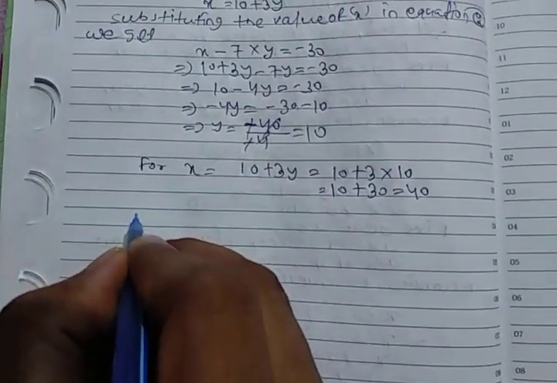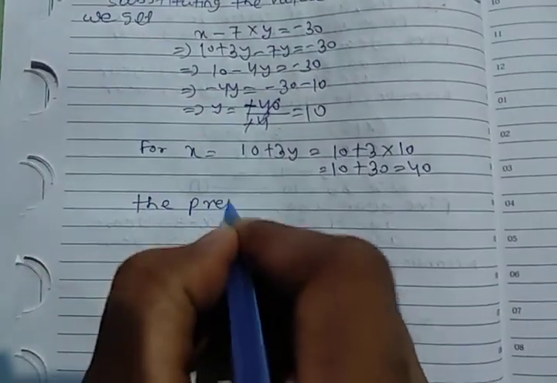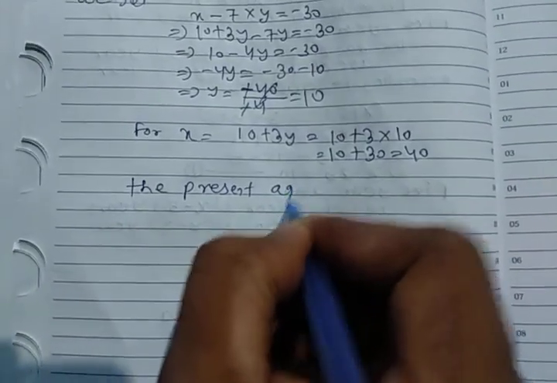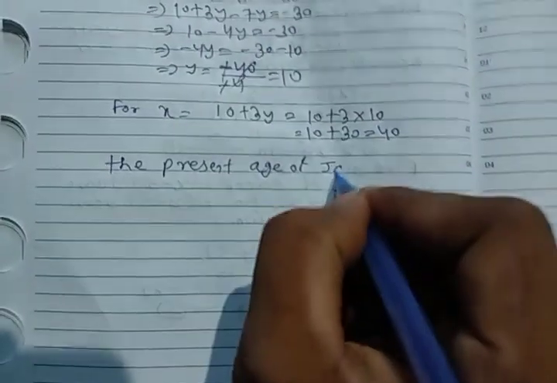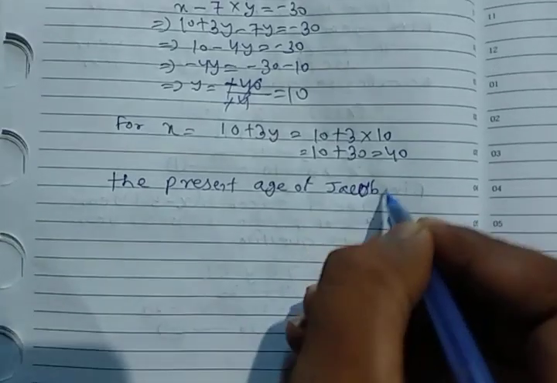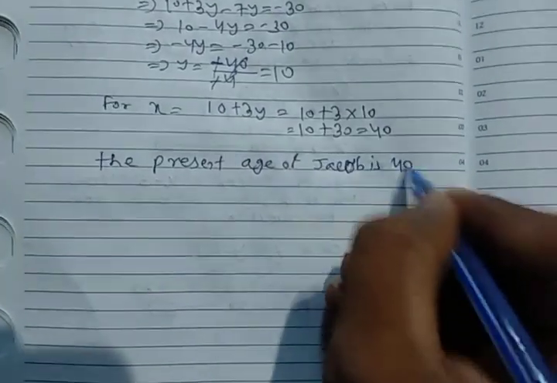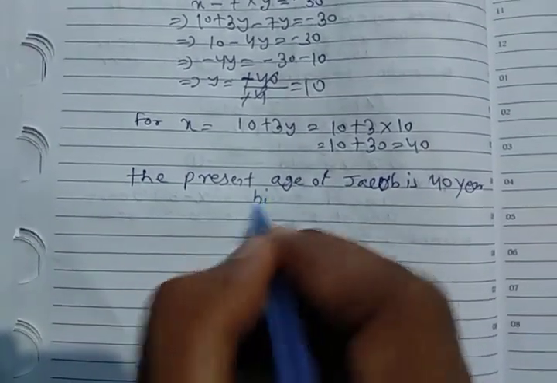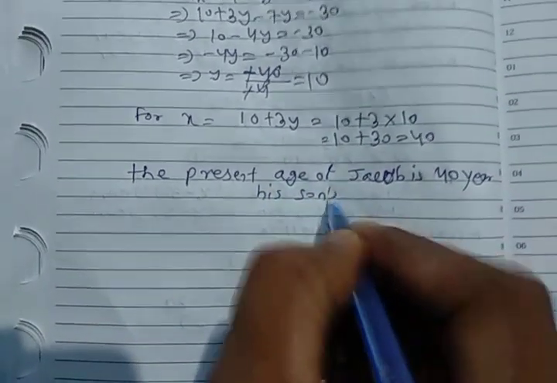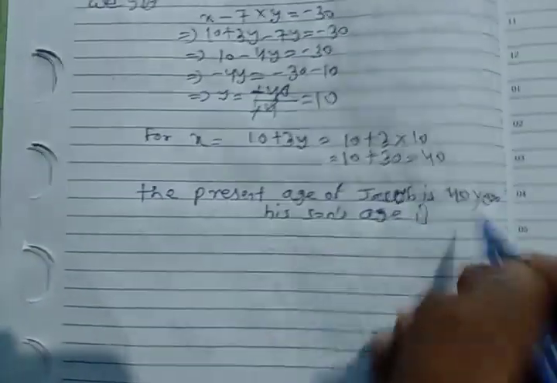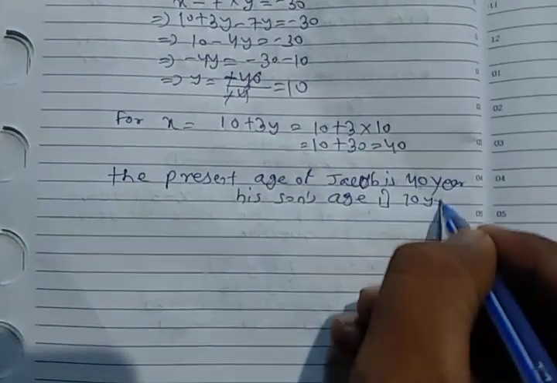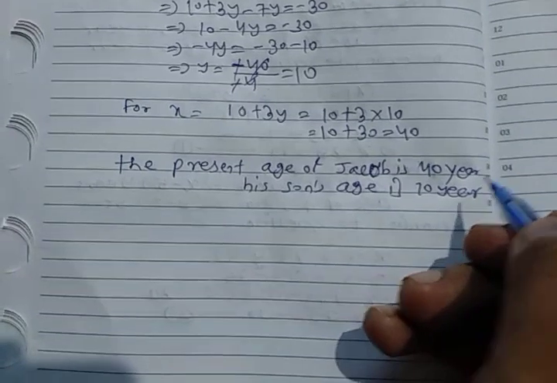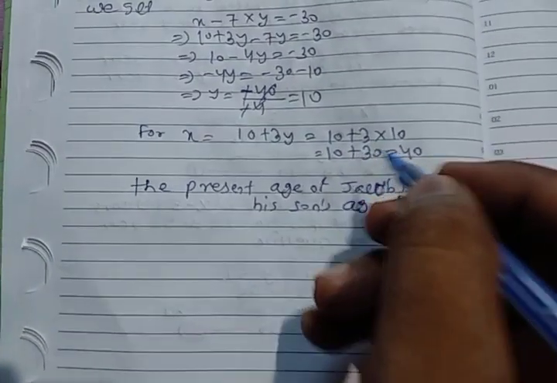So the present age of Jacob is 40 years and his son's age is 10 years.